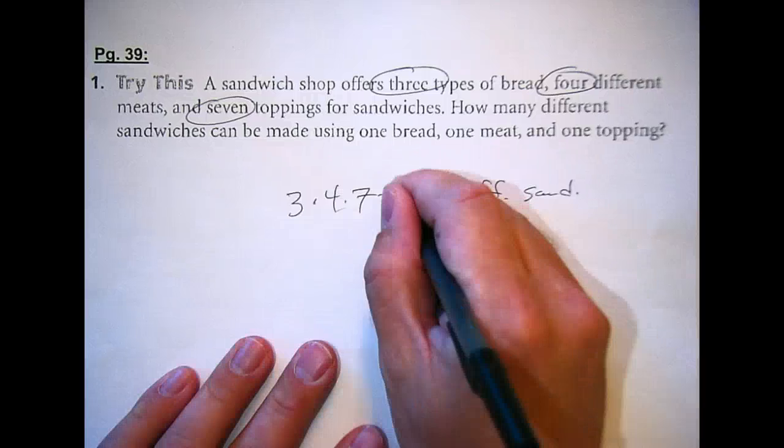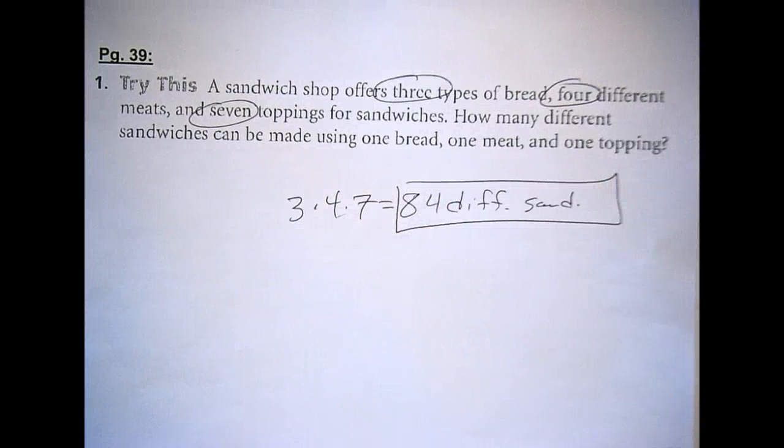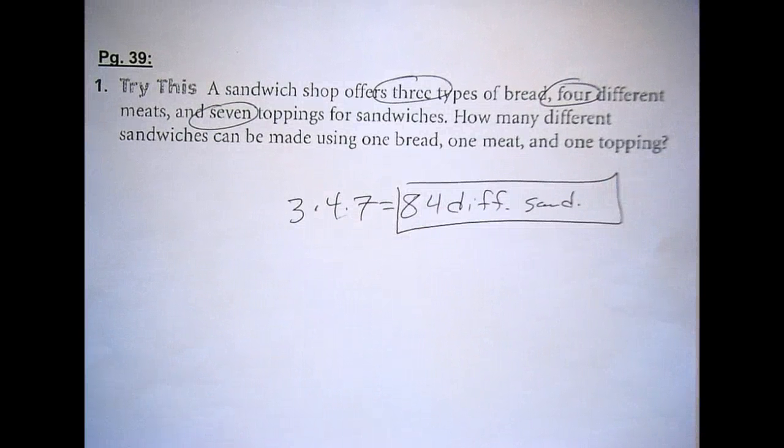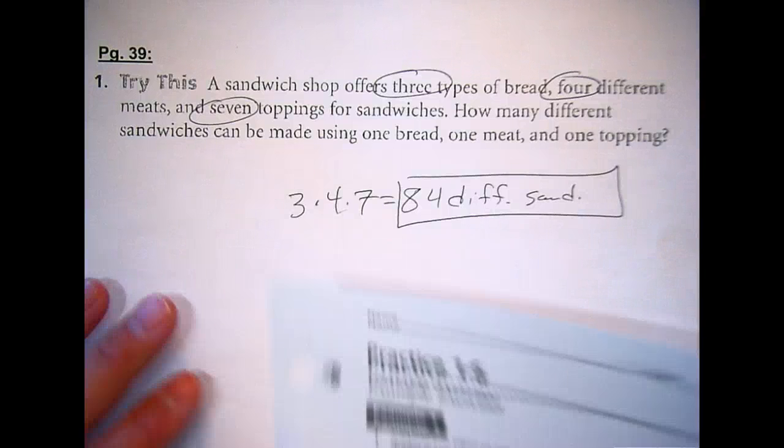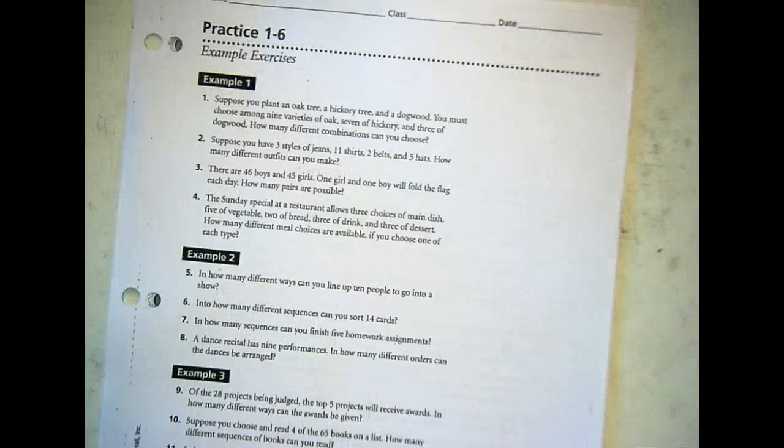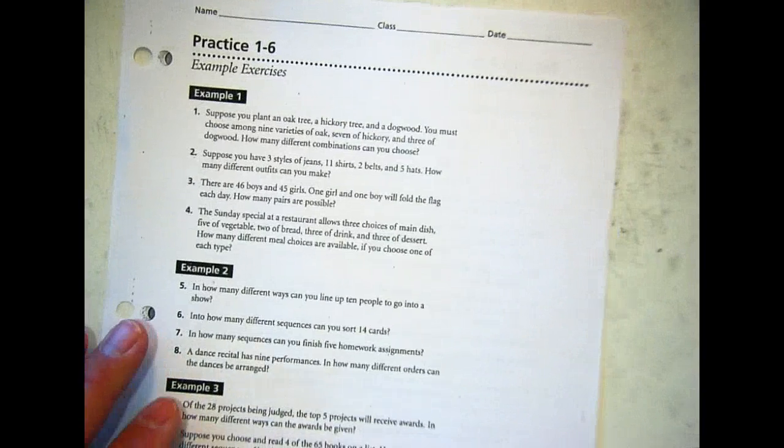Okay? Now, the difficult thing for you today is going to be to figure out when to use what. When should I use tree diagrams? When should I use the multiplication counting principle? When should I use permutations? Let's take a look at this real quick.